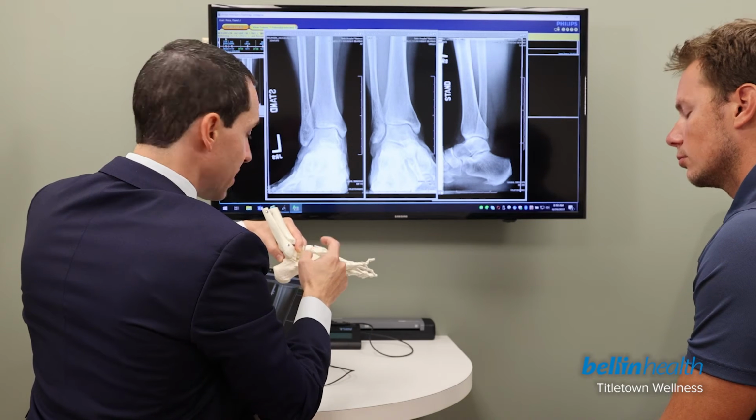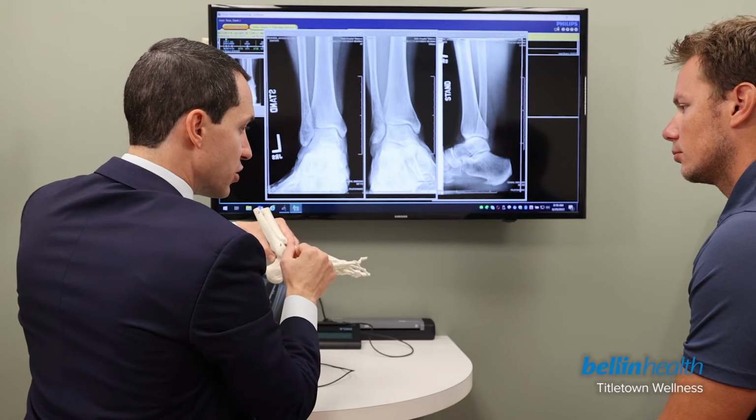Each fracture kind of has its own personality. And so we know that some fractures very commonly need a surgery, and we know that some fractures commonly do not need a surgery. Our bones respond to load.